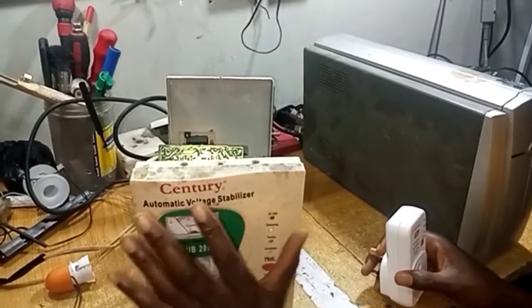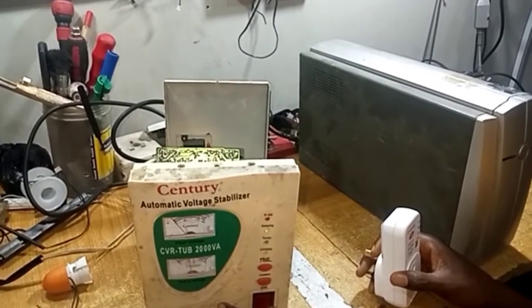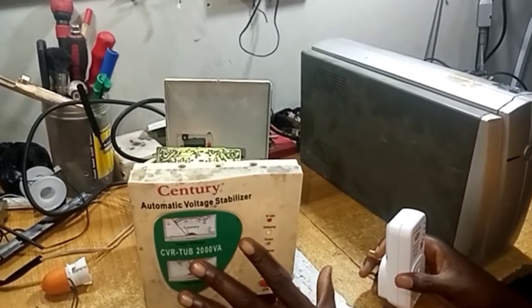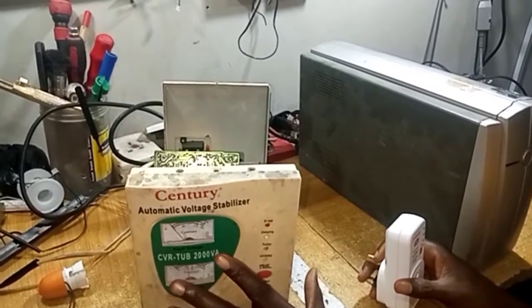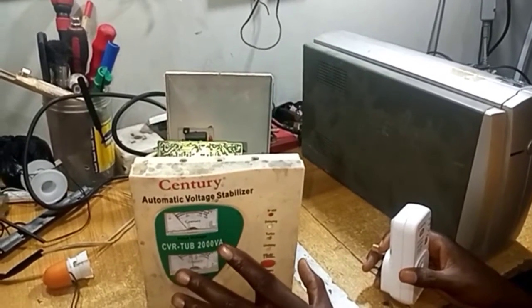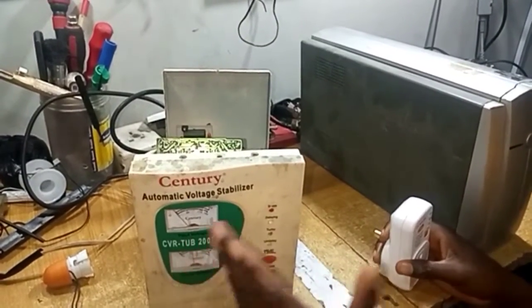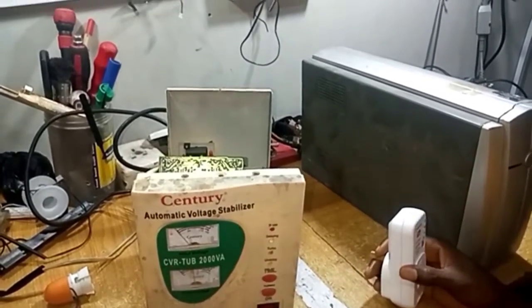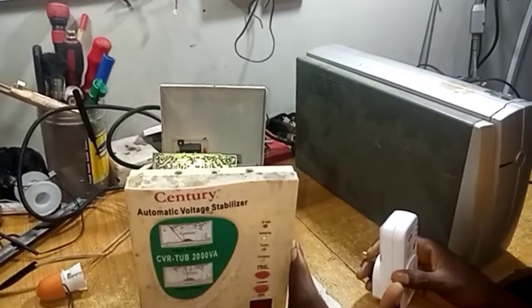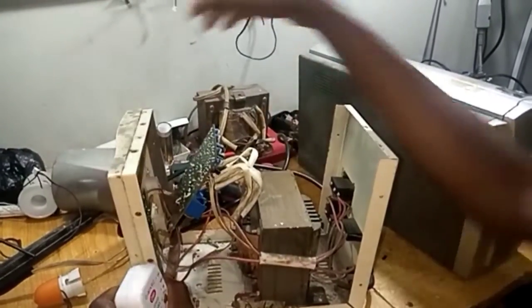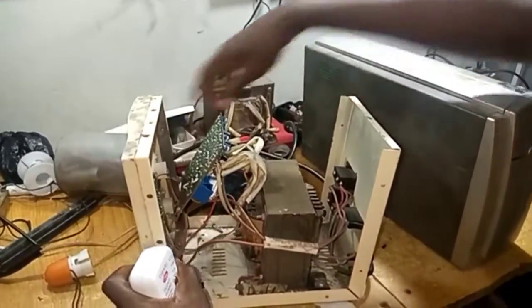Now, some, after fixing the stabilizer, they end there. But you are not supposed to end there after fixing the stabilizer. You are supposed to put it on a calibrating machine and check the voltage line. What do I mean by voltage line? Assuming 100 volts comes into the house, will that stabilizer still give you an output of 220 at the output?